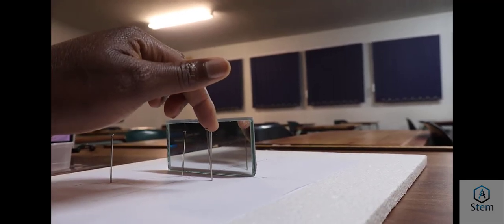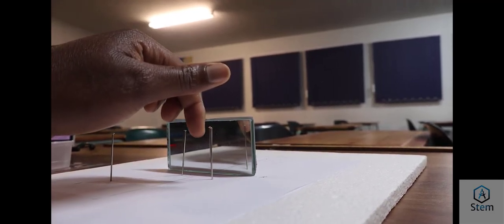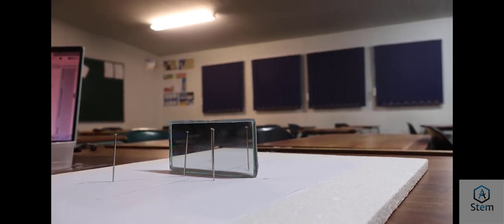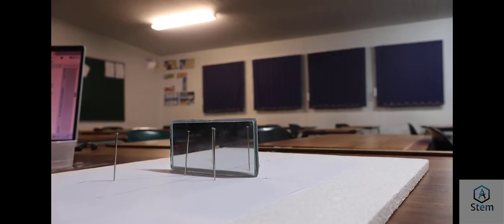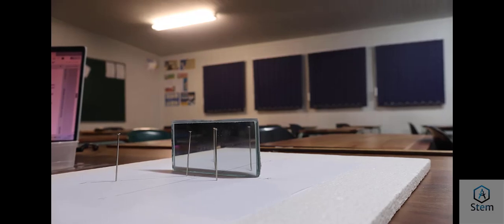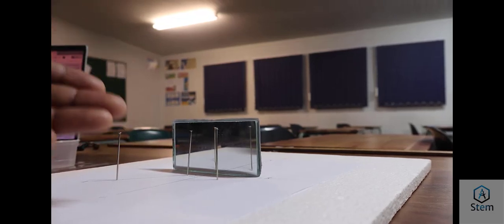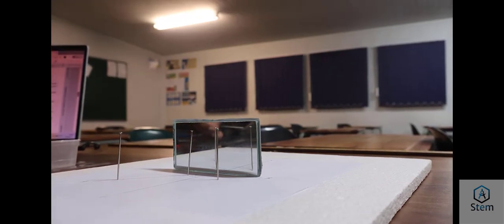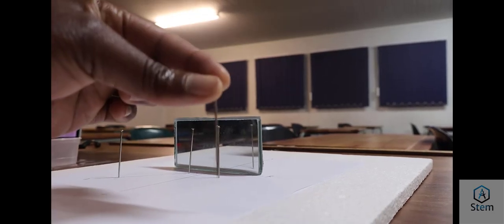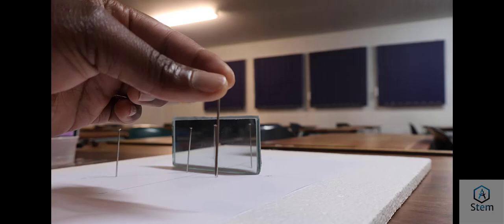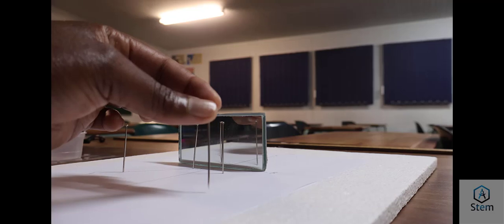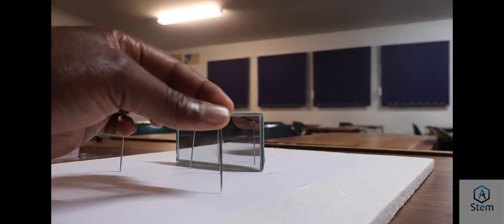All right, so there we go. I think this is satisfactory. The third pin which I've put on the styrofoam is blocking the two images which are inside the mirror. And I'll do the same for the fourth pin. Not blocking, blocking, not blocking. Okay, so there we go.